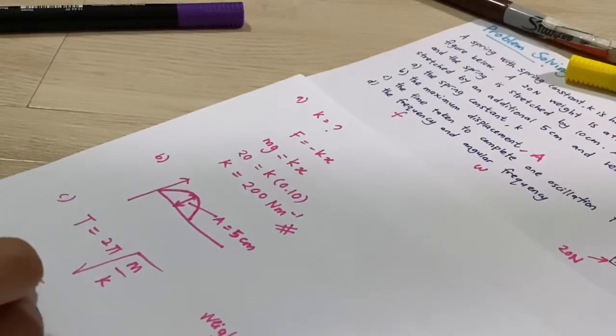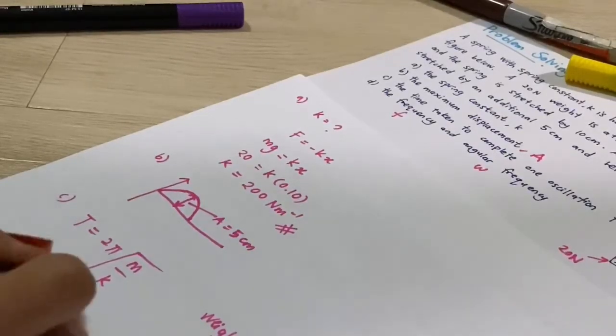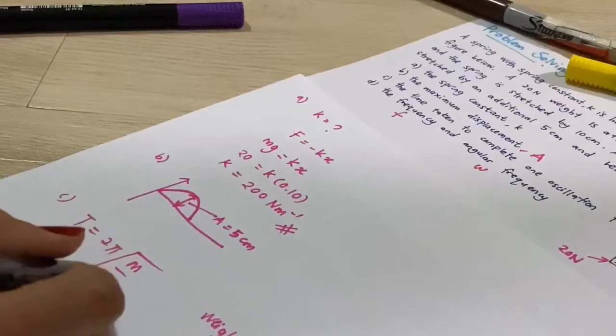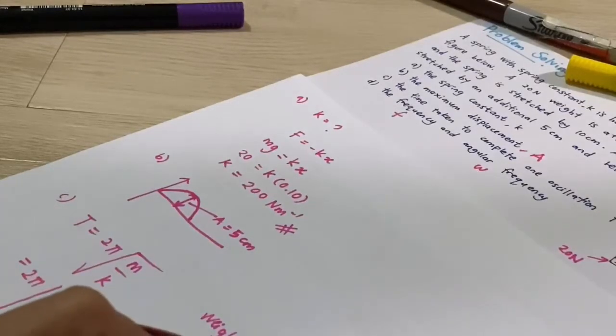So for here, to get the mass, substitute first. 2 pi square root of mass, where the weight here is 20 Newton and we need to find mass, and g is the acceleration of gravity, 9.81.